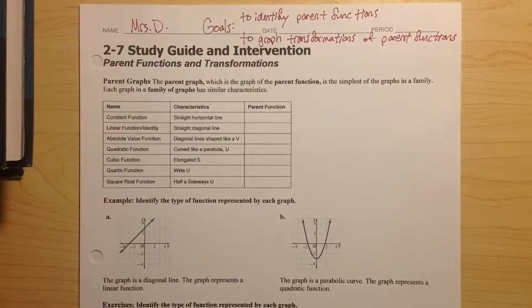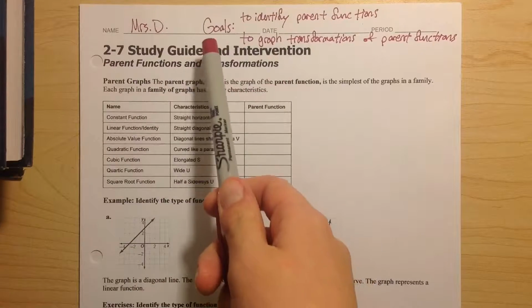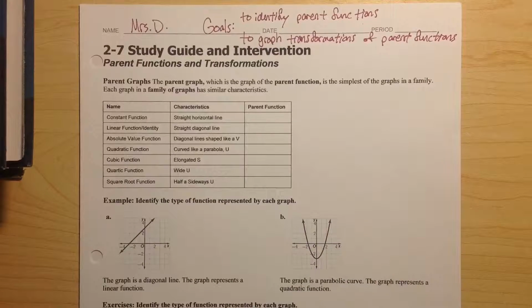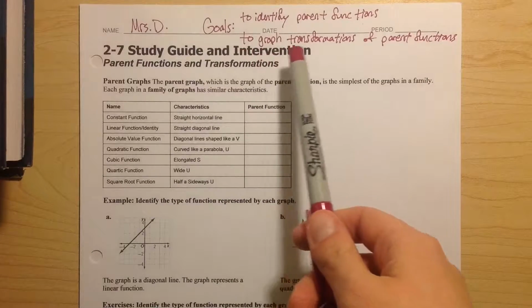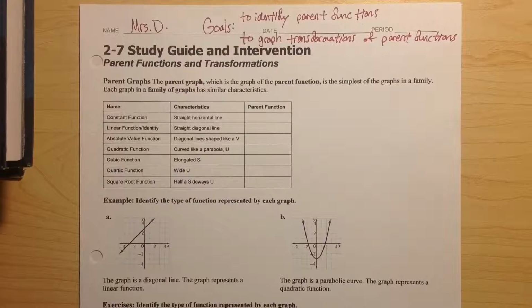Hello, Algebra 2. Today we are talking about Chapter 2, Section 7, which is all about parent functions and transformations. Our goals today are to identify what parent functions are and what different kinds there are, and to graph transformations of those parent functions.